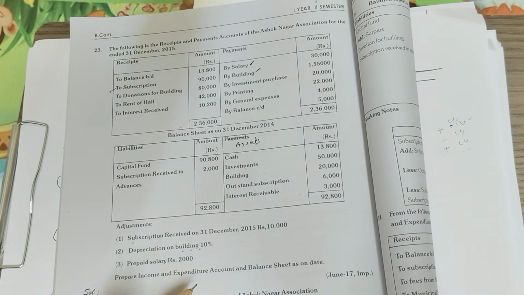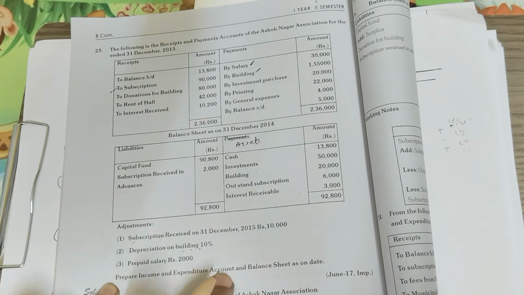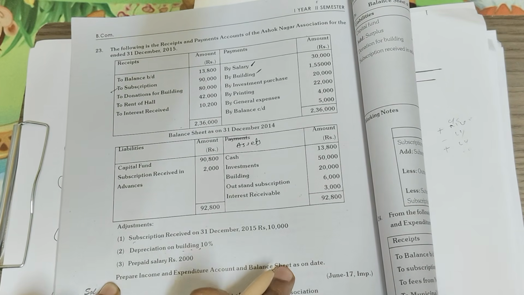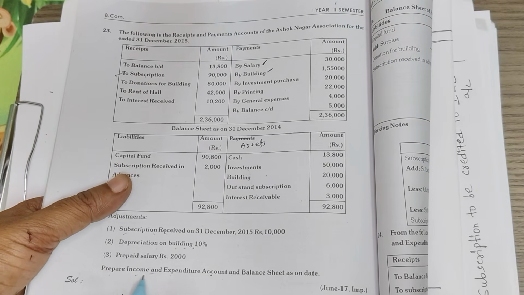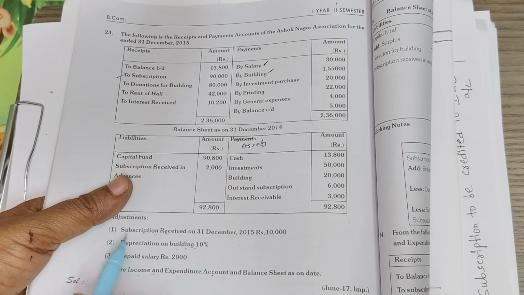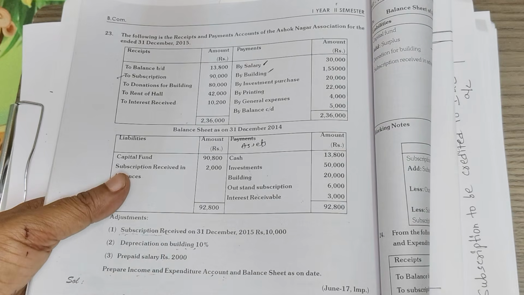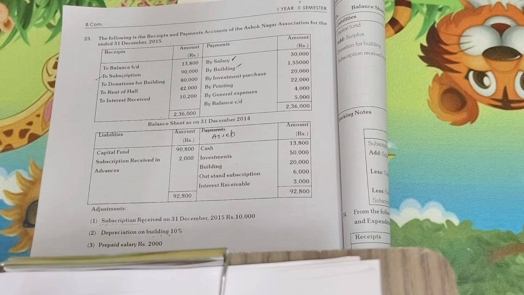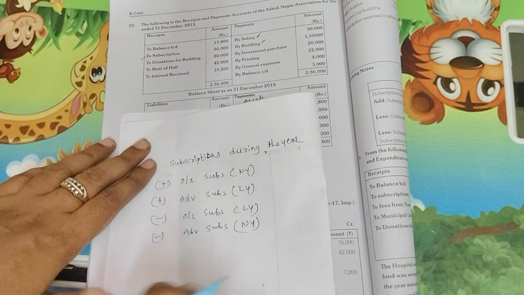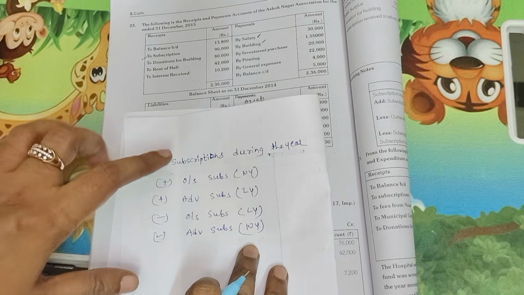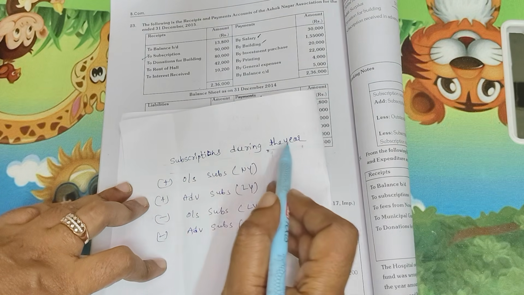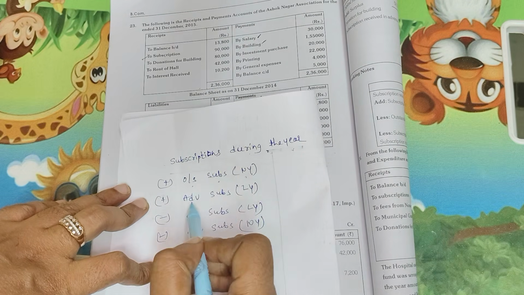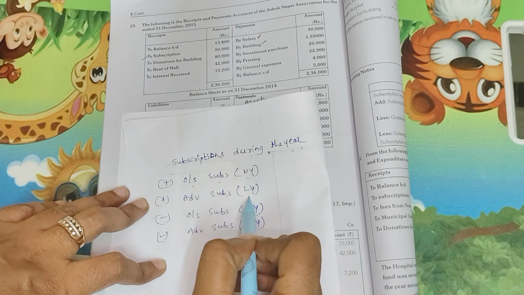Okay. So what should we prepare here? Income and expenditure account and balance sheet as on date. So here we need to prepare income and expenditure as well as balance sheet. So before preparation of income and expenditure account, we need to do the working notes regarding the subscription. Okay. Simply we can use one trick for the calculation of subscription. So what is that? Let's see. If you want to do subscription, just use this. Subscriptions during the year plus outstanding subscriptions if it is related to next year. Advance subscriptions if it is related to last year, that should be added.